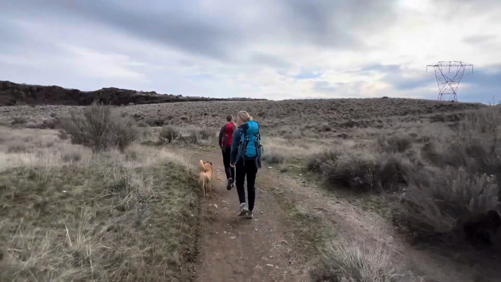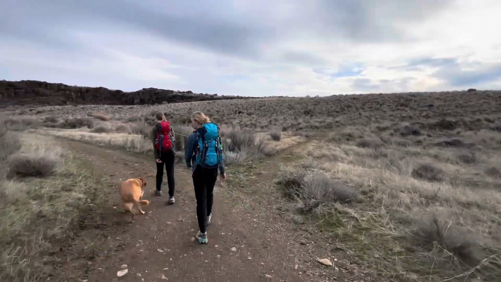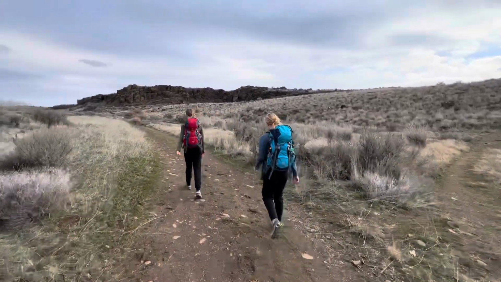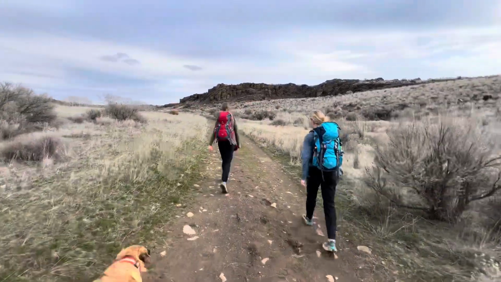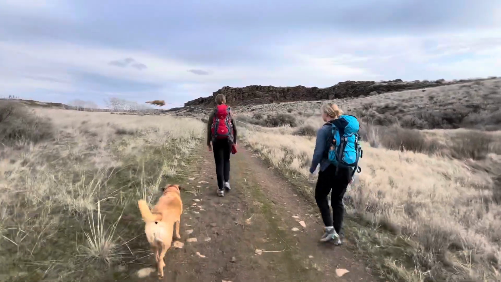So almost 7 miles, and it looks like about 760 feet of elevation gain. We just closed the loop. So now it's time to walk the stem of the lollipop back out to the trailhead.